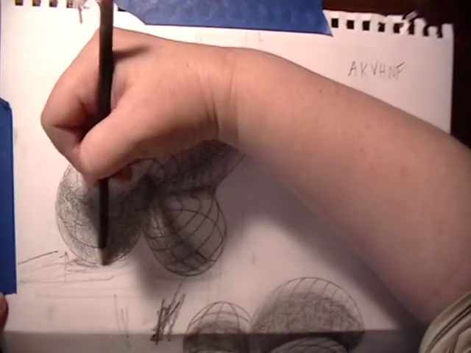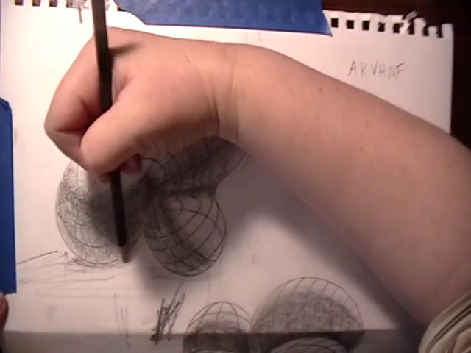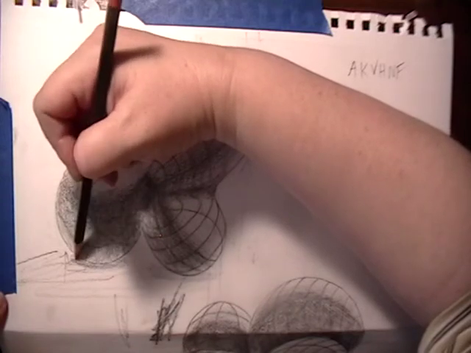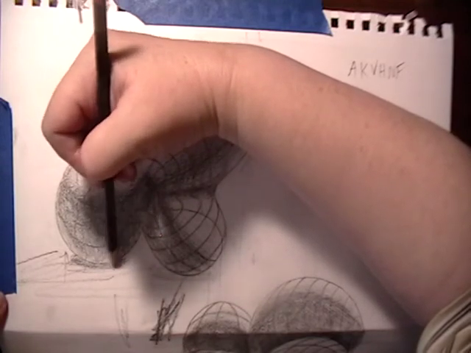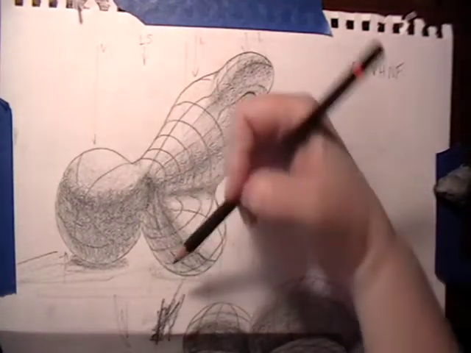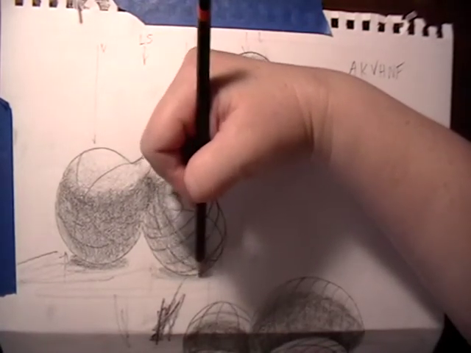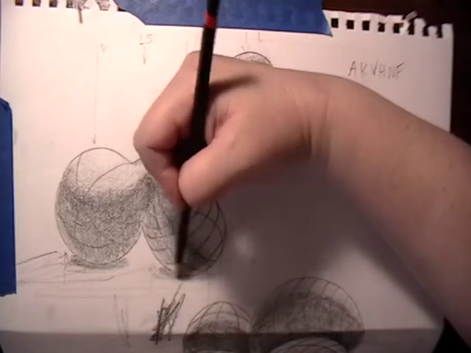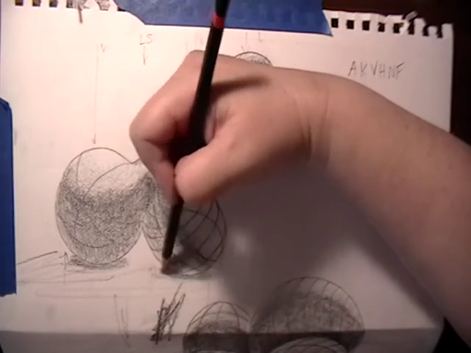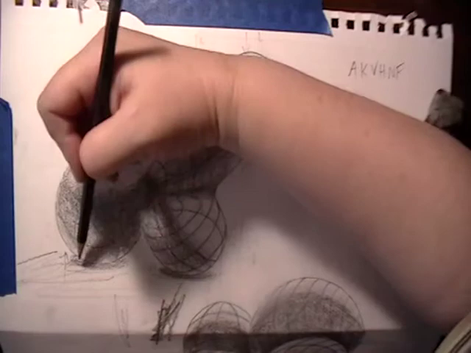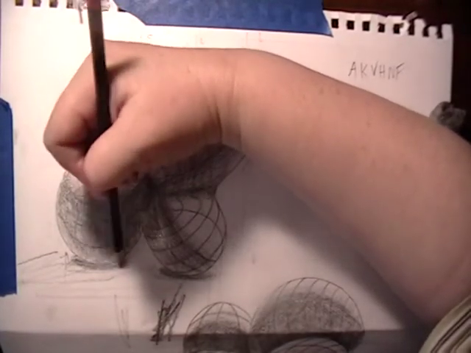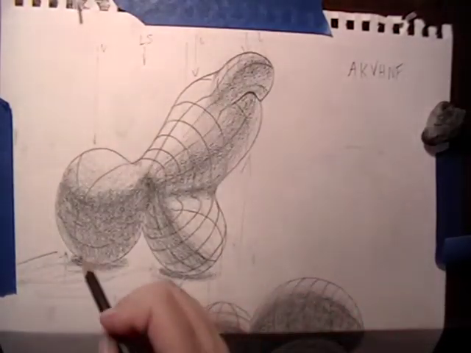So we're just going to have our little cast shadows just going to be right underneath our forms. Since they're shadows, they're going to be kind of the darkest part of the whole drawing.